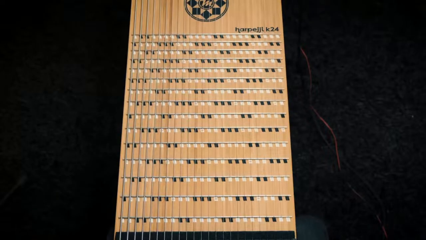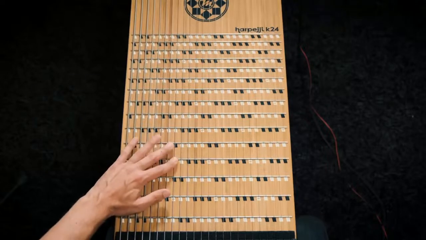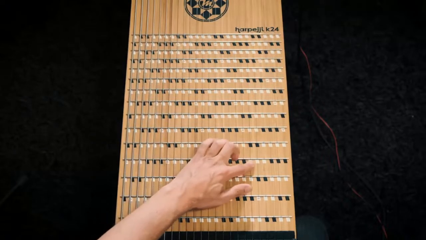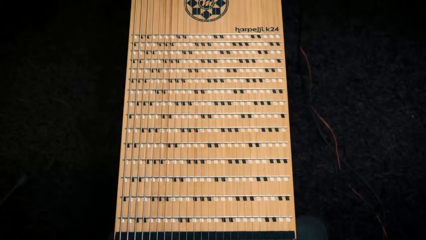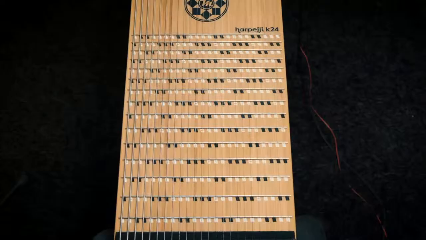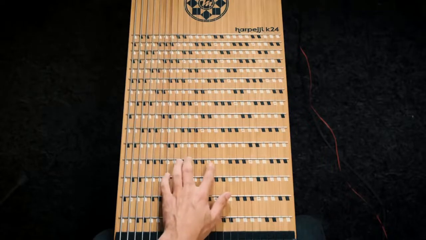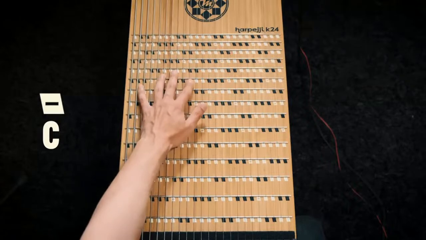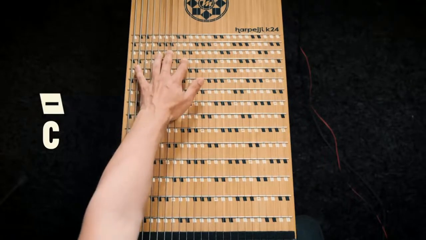The way the Arpeggi is tuned makes the chromatic scale a piece of cake to play. Let's have a look at the C notes. They are marked with a hole in them. The C, the same C, another one, another C, and another C.